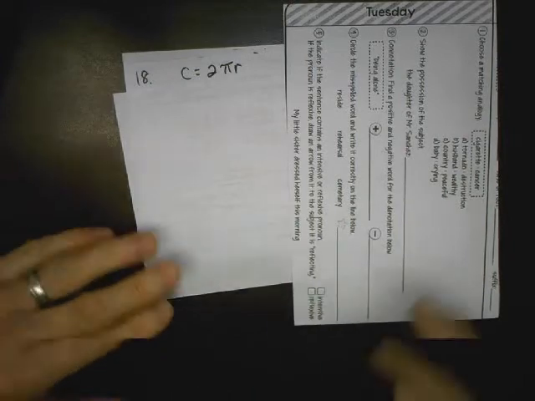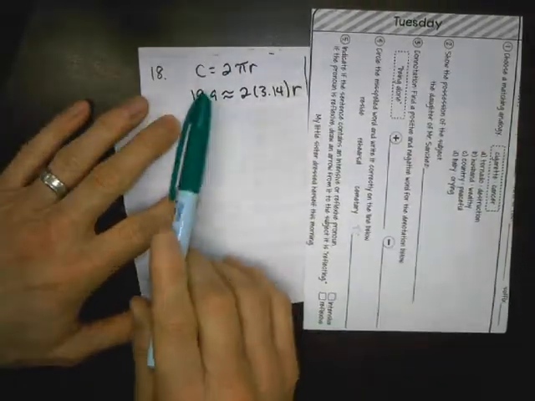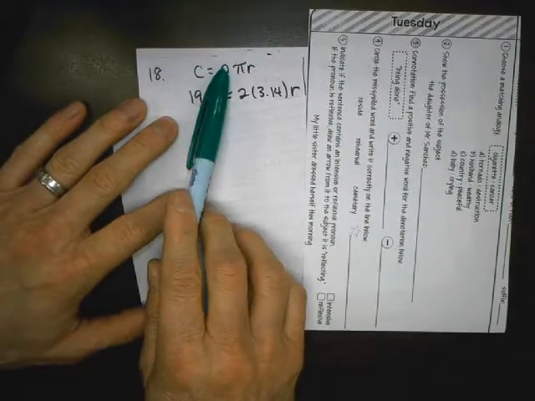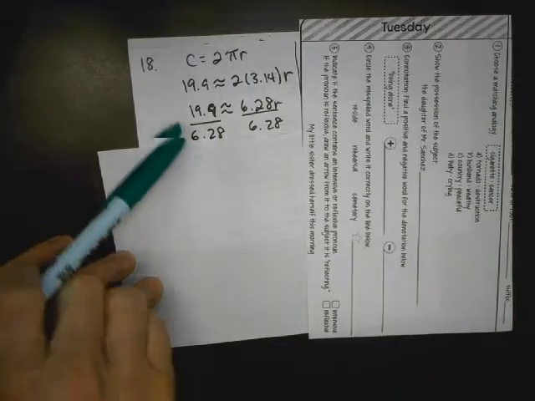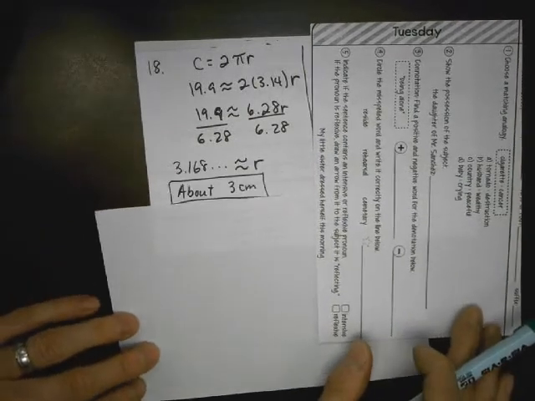18, they give us the circumference of a circle. They tell us it's 19.9. Well, circumference is 2 pi r. I put the circumference where the C goes. 2 is always 2. Pi is always 3.14. 2 times pi is 6.28. So if I need to know radius, I can divide both sides by the coefficient. This is where you break out your calculator. 19.9 first, then division, then 6.28. And you know the radius is about that, but we can just go ahead and round it to the nearest whole number because that's what the directions say to do.